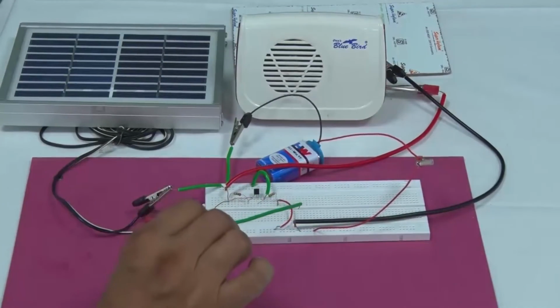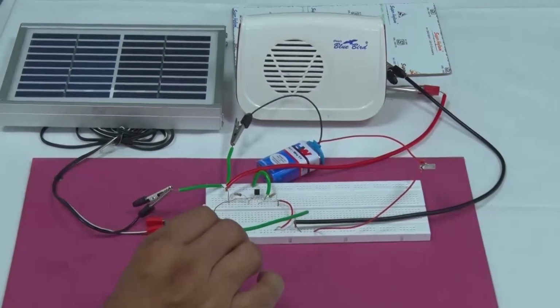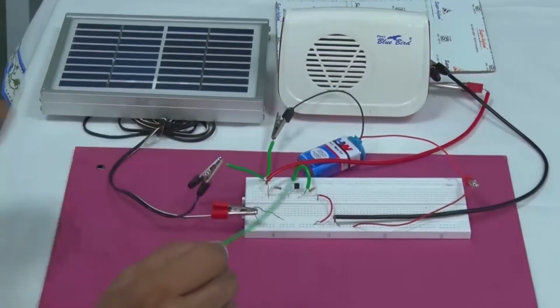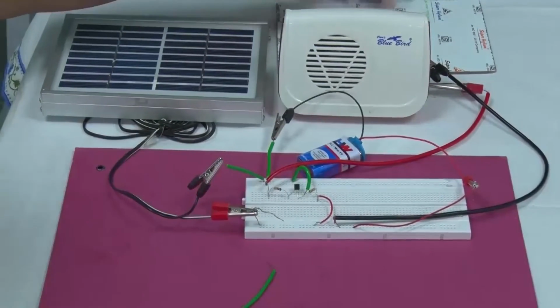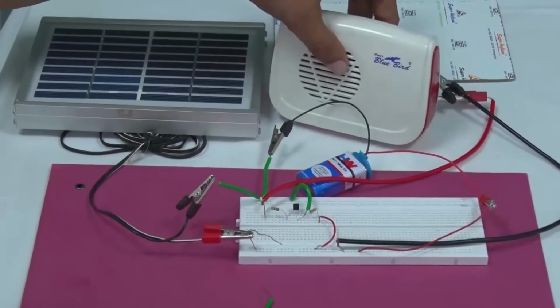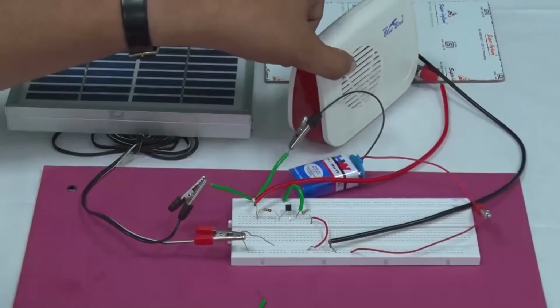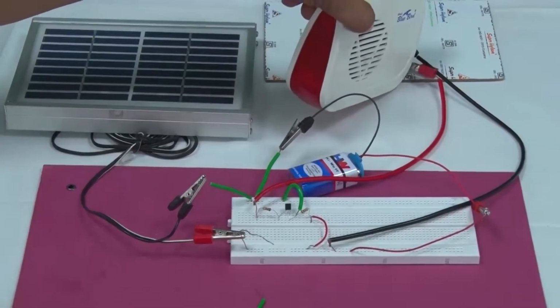Okay, so you can compare with the circuit that is drawn on the board, and we will be adding this plus here. And you see the bell is ringing. You can listen to the sound, and perhaps you can also see the flickering of light here in the bell.